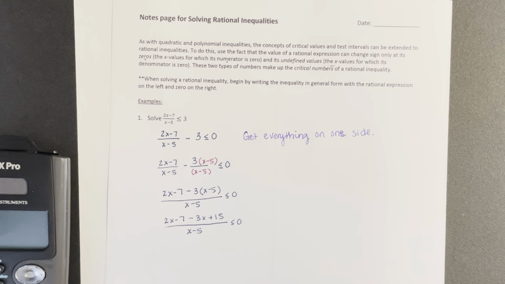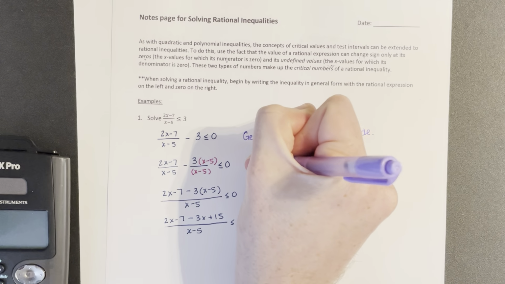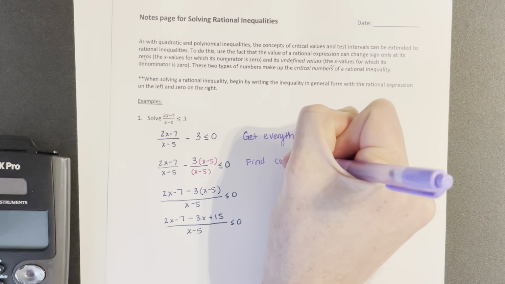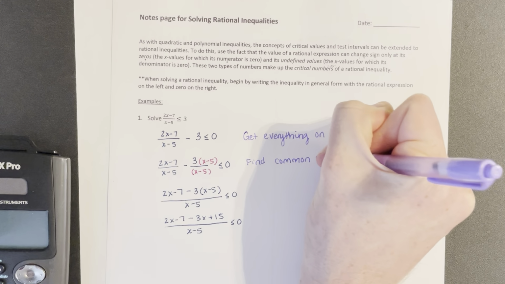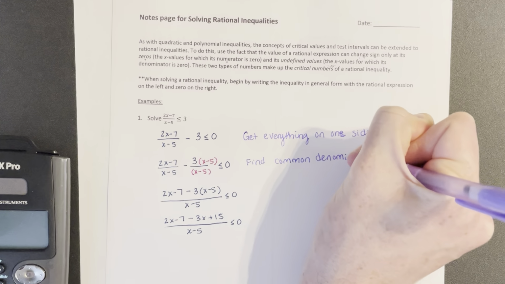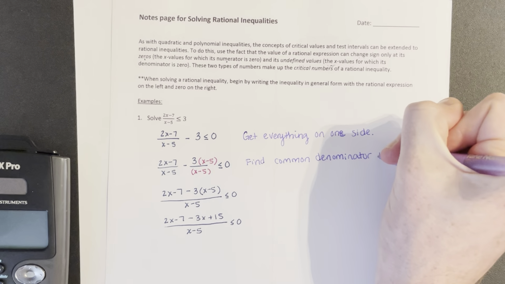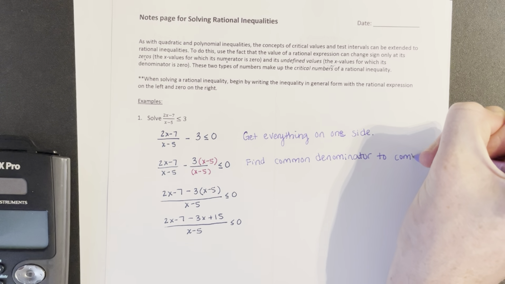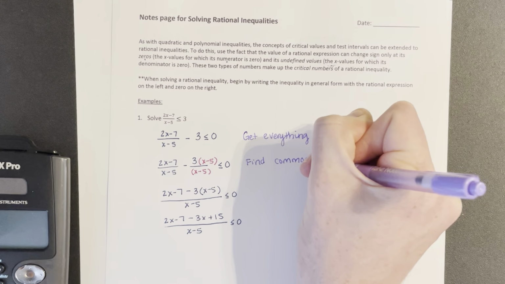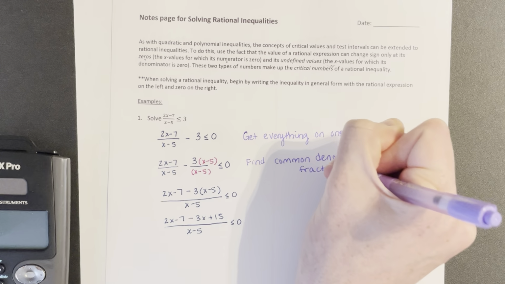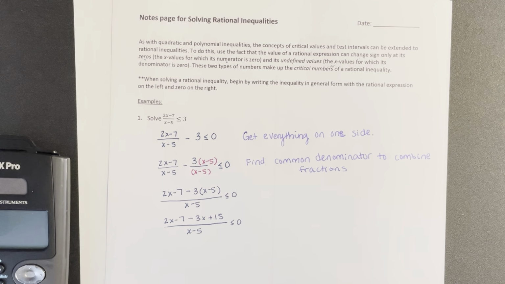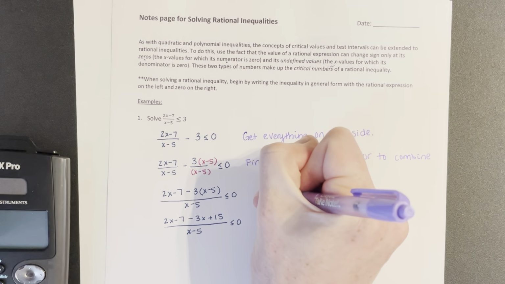Then we needed a common denominator, so that way we can combine our fractions. We went ahead and combined and we simplified.